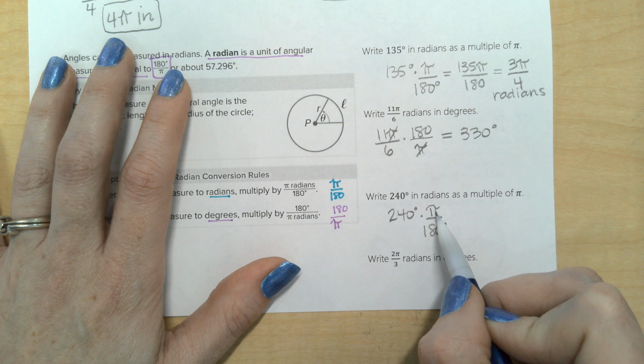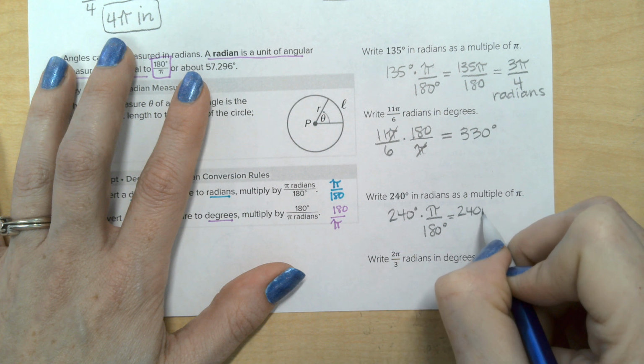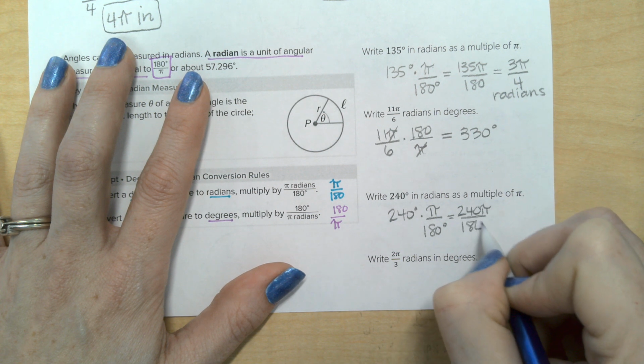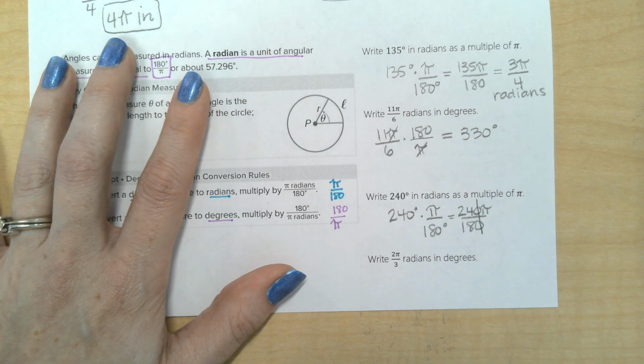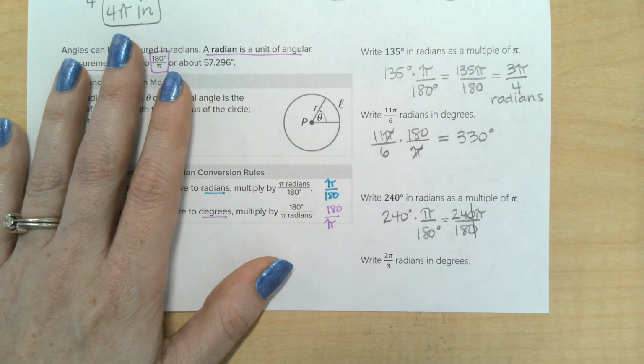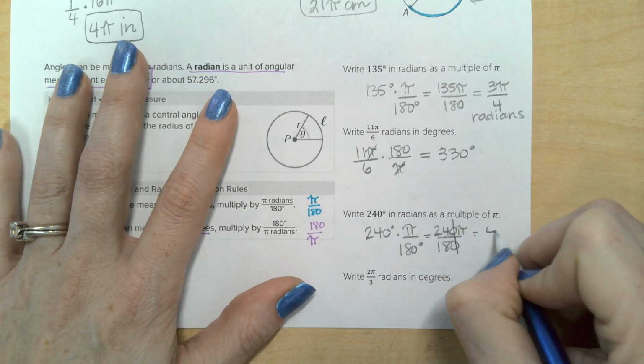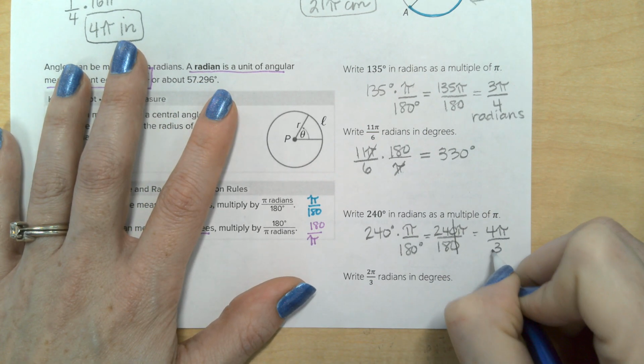That's how I remember it. Pi on top because I want to keep that. So I actually have 240 pi over 180. Right away, I know those zeros are gone. What did 24 and 18 reduce by? Good. 4 over 3, you can divide it by 6, right? So it becomes 4 pi over 3.